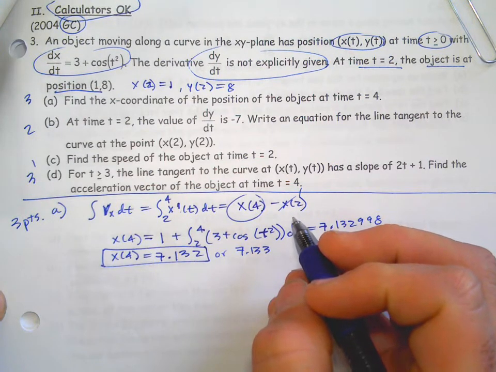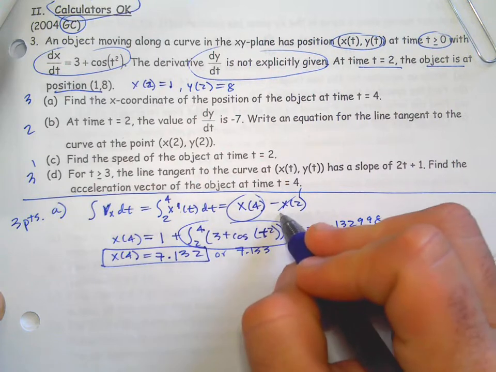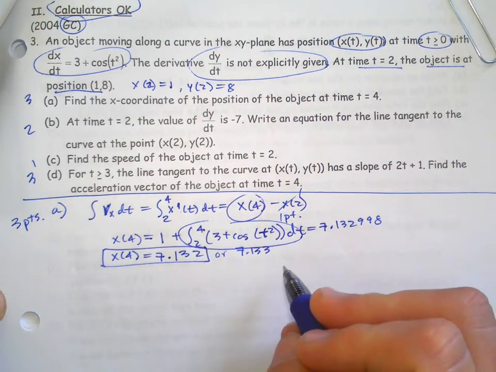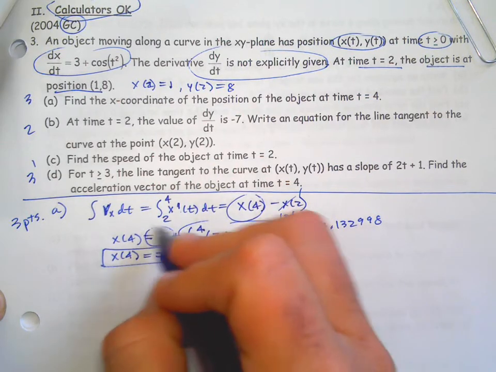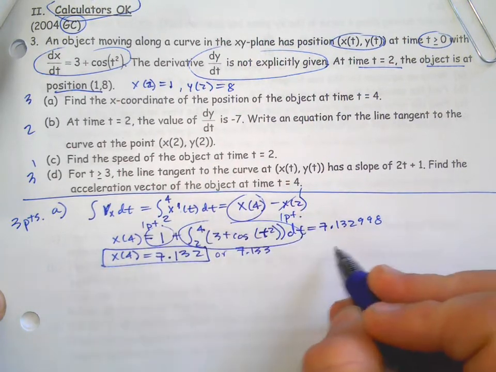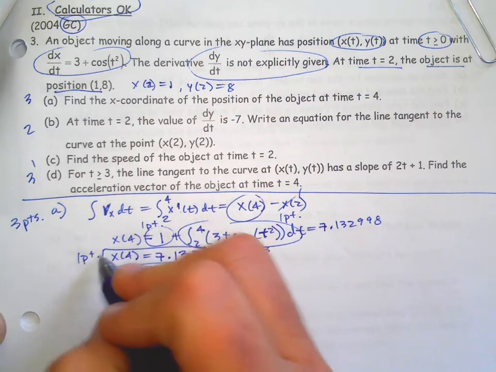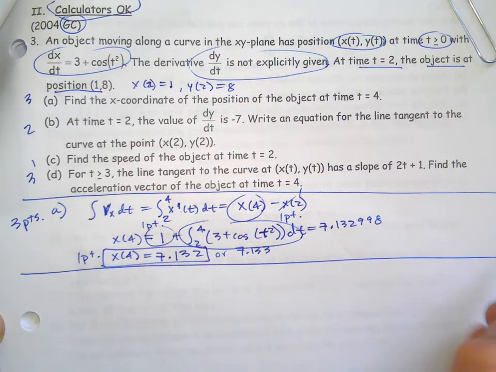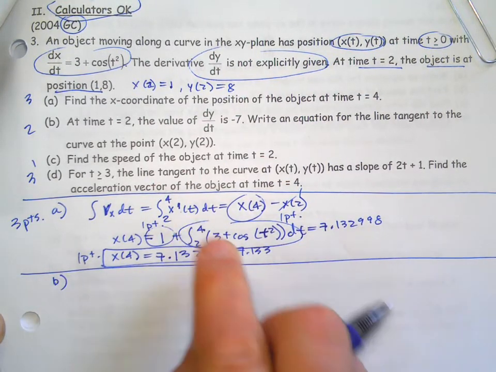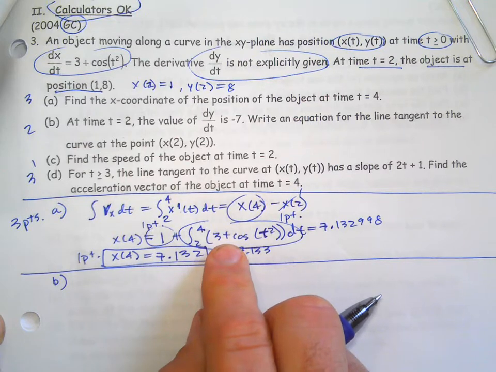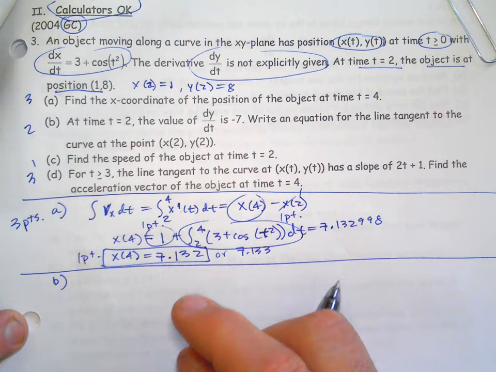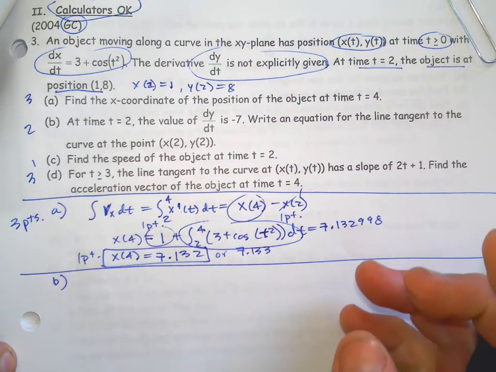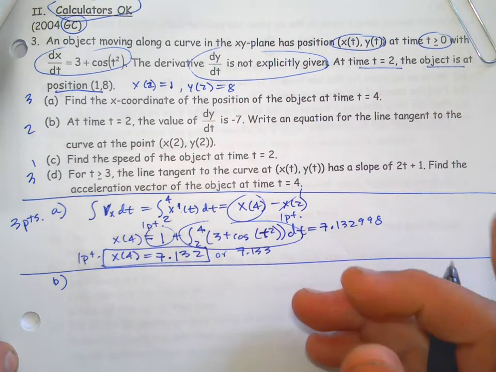So 1 point for setting up the integral, 1 point for using the initial condition, and 1 point for the final answer. So that's how I do it. Even if you could integrate this by hand and you have a calculator, like the problem we did a couple problems ago, that was no calculator, I did it by hand because I had to. But if I had a calculator, even though I could do it by hand, I'd be using my calculator.